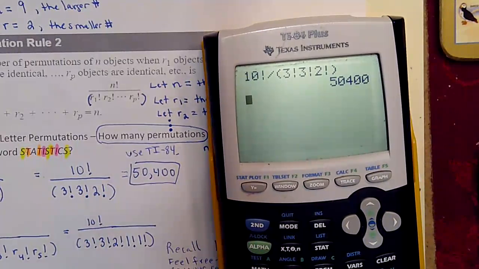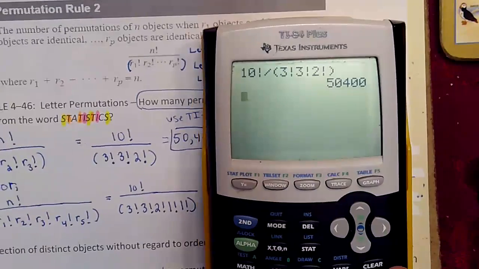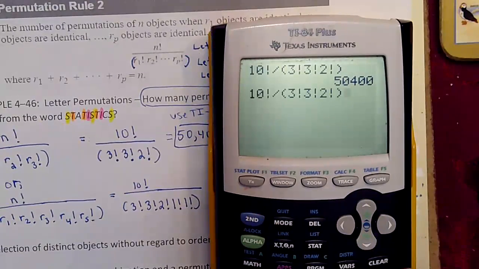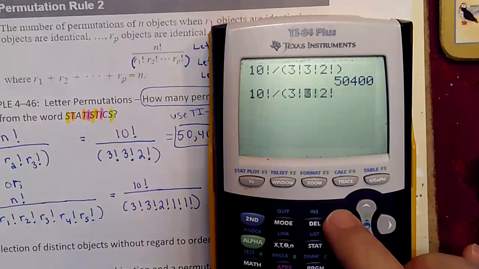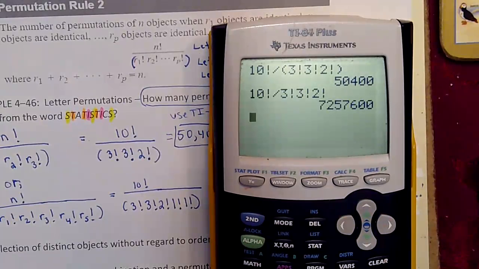So usually students on a test miss this, and I think it's because they don't put the parentheses. See, if I do a second enter to copy this, and if I go back and delete the parentheses and hit enter, you see you won't get the same thing. See that? You do need the parentheses, because otherwise you won't get the same result. Okay.